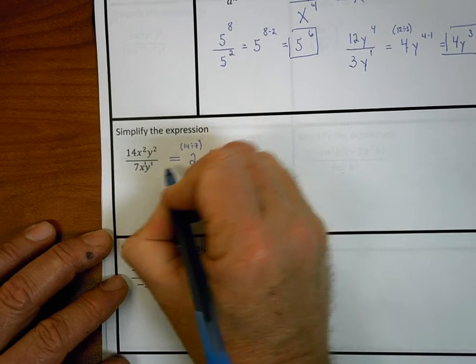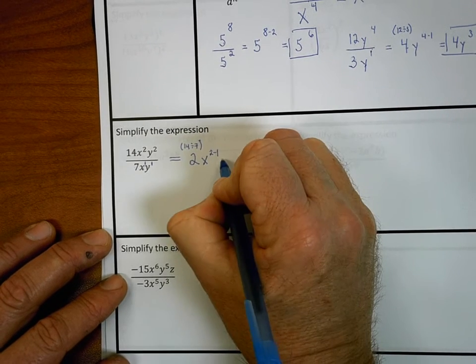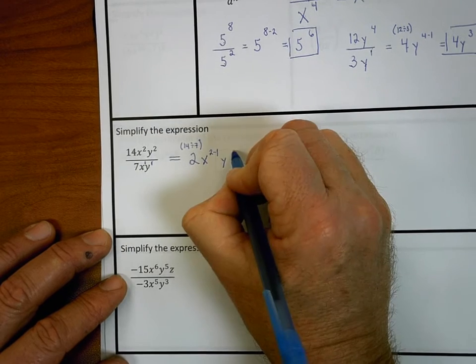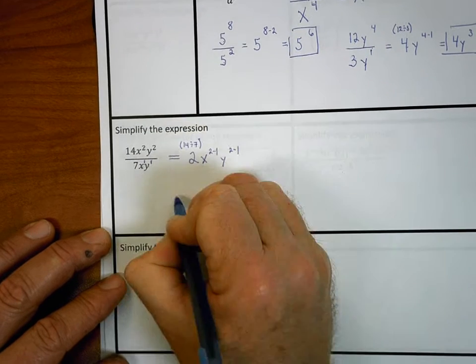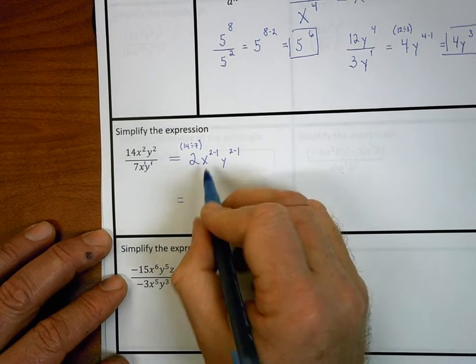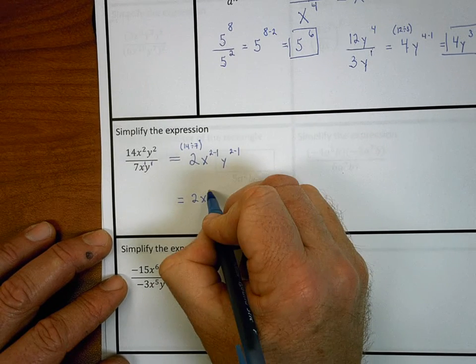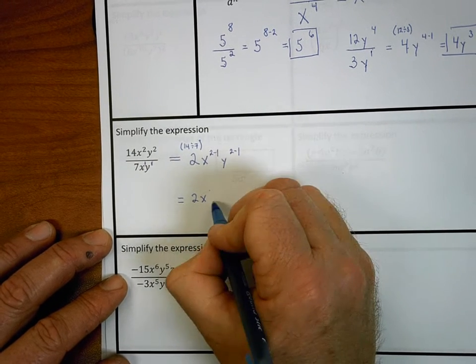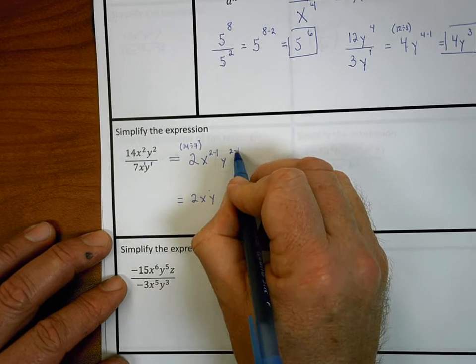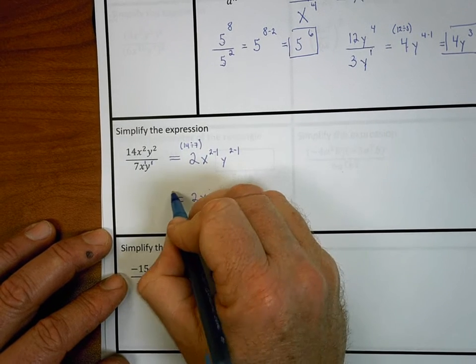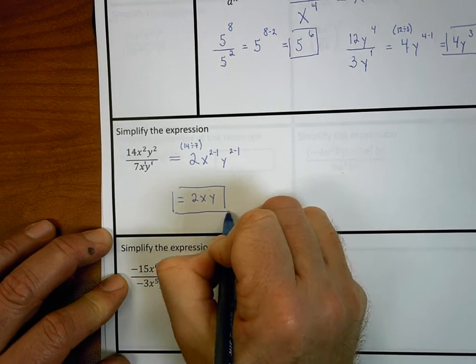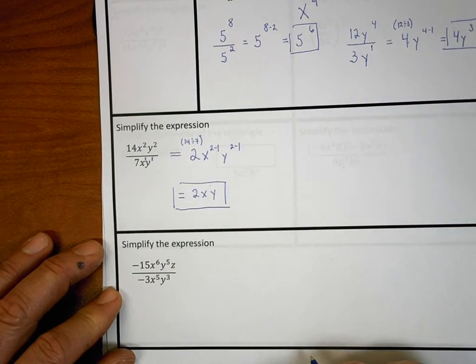And then I'm going to do the same with the like bases of the y's. I'm going to subtract the exponents, 2 minus 1. So my final simplified expression would be 2x, and then 2 minus 1 is 1. I don't have to write a 1 power there. Y, and once again, 2 minus 1 is 1, so I don't have to write a 1 power. So that would simplify to 2xy.